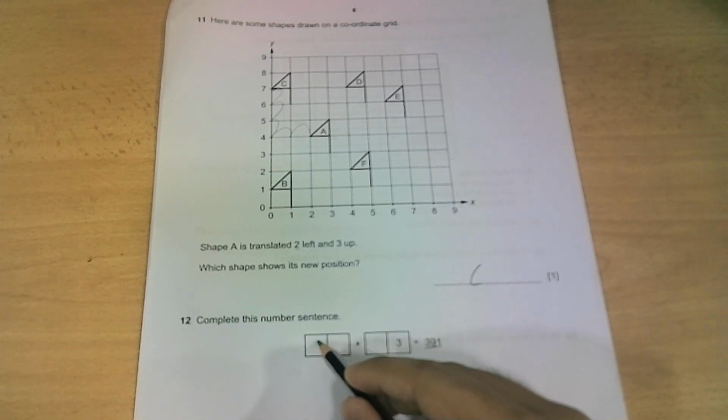Moving on, complete this number sentence. So we have dash dash dash times 3 equals 091. For me, in my mind, this number is 7. So if we do 7 times 3, we get 21. So what if we write here 21 times 73.